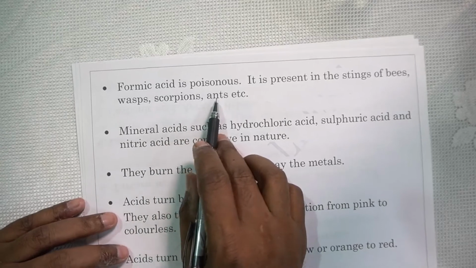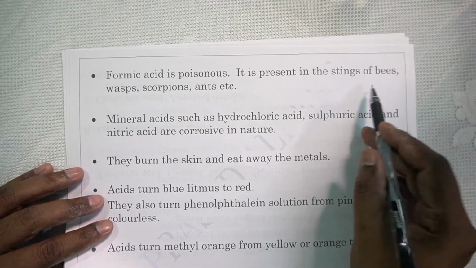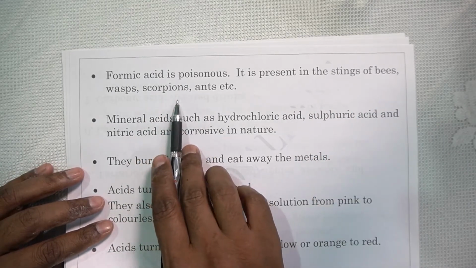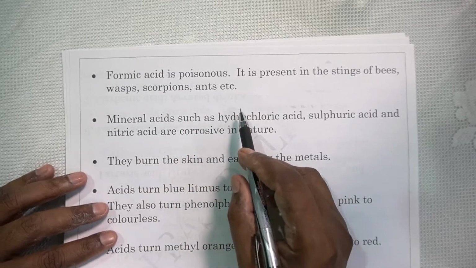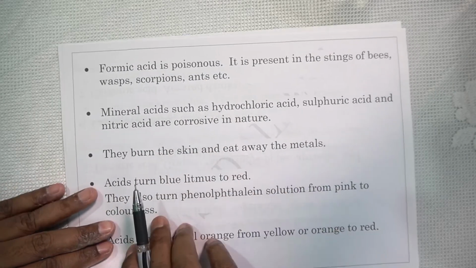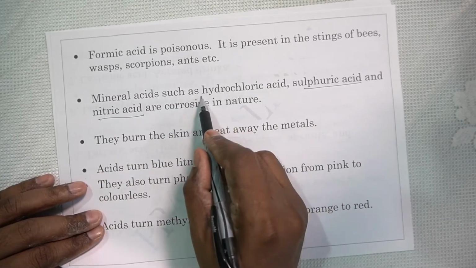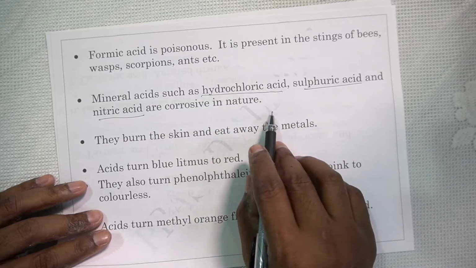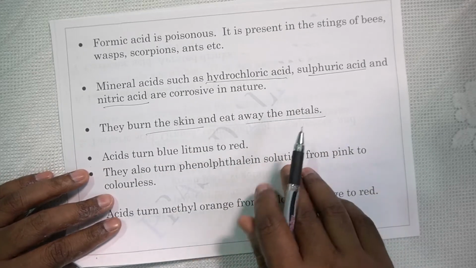Formic acid is poisonous, and it is present in the stings of bees. The bees, honey bees and other similar species like wasps and even scorpions and ants have this poisonous formic acid in their sting. When they sting, it is very painful. And then we have mineral acids such as hydrochloric acid, sulfuric acid and nitric acid. These three are the most common mineral acids. They are highly corrosive in nature. Corrosive means they burn the skin, and they also eat away the metals.